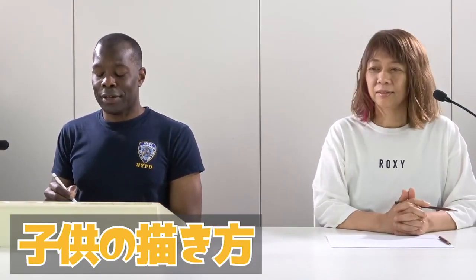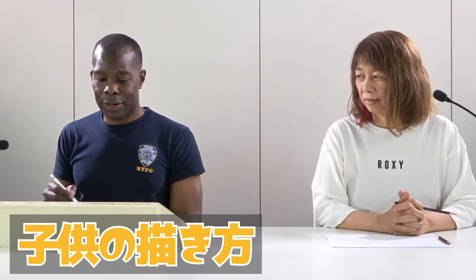Okay, something maybe a little bit more fun and cute. Kids. Today's topic is how to draw kids. Okay, so kids, how to draw kids. All right. Well, to draw children, it's not that difficult. But I think it does require a little bit of understanding of how children compare in relation to adults.